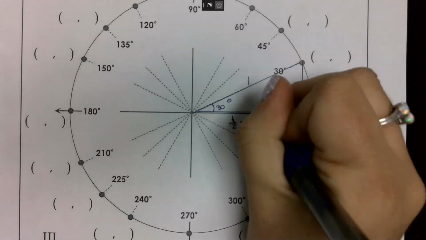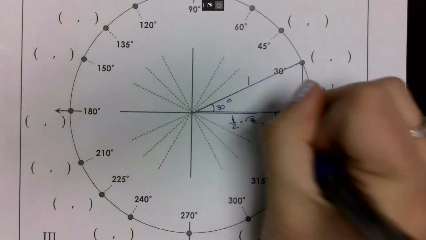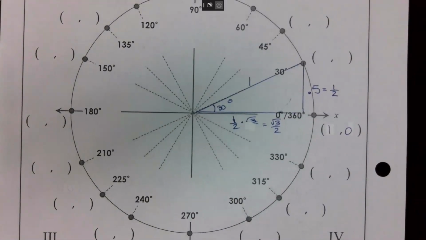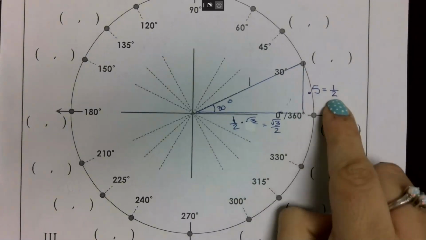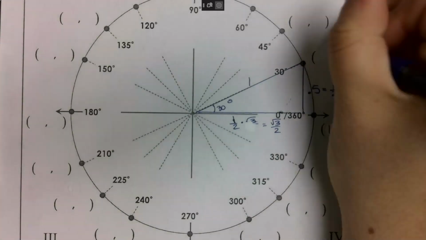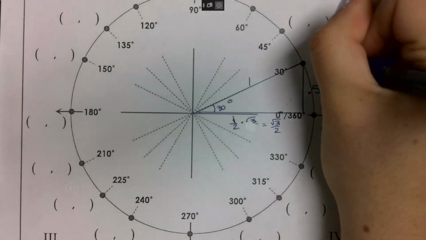So if I multiply those, it's just going to be the square root of 3 over 2. How would I write that as a coordinate point? Which one of these two numbers is my x value? The square root of 3 over 2. Remember, horizontal distances are your x's.